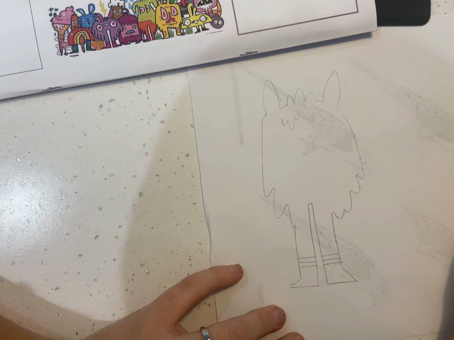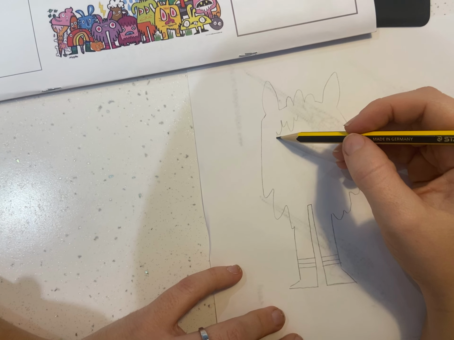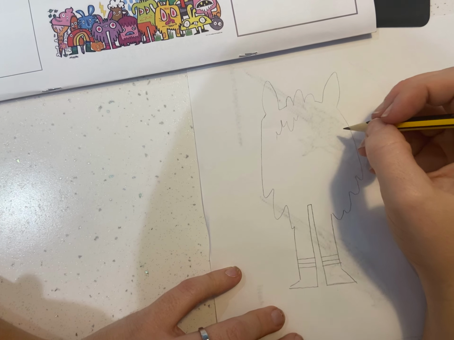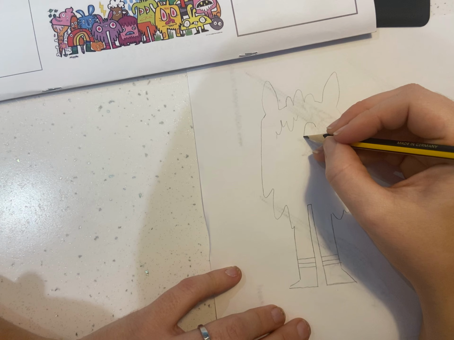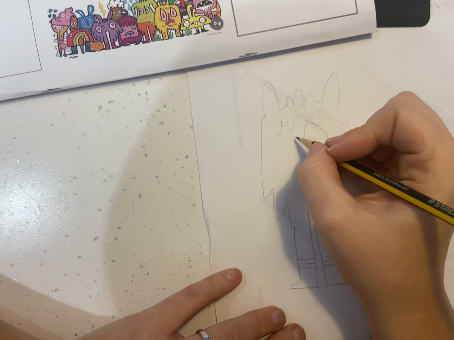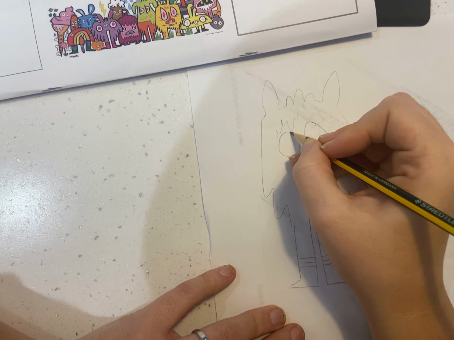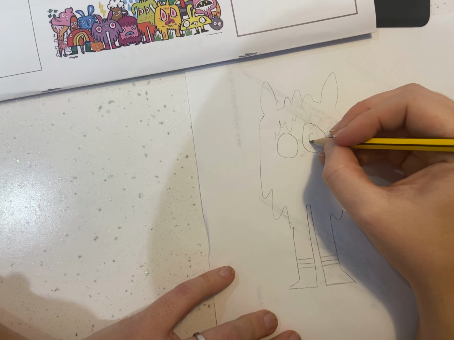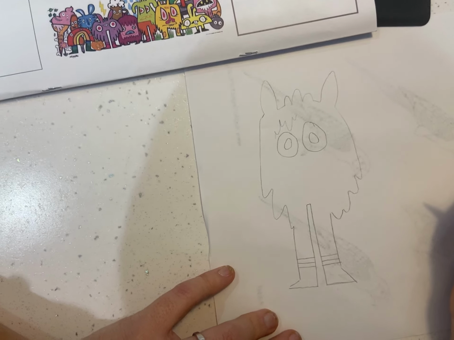Okay, so I actually am going to go for the eyes which are quite normal. You'll also notice his eyes are never exactly the same shape or size as each other. So I've gone for quite big eyes. And I'm going to copy that in the middle, like so.